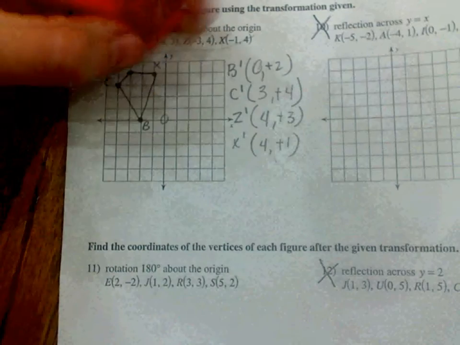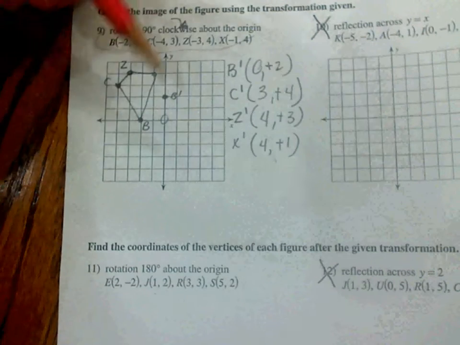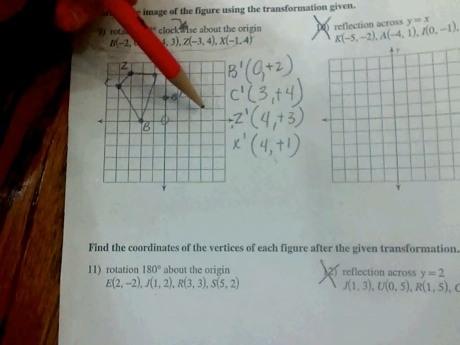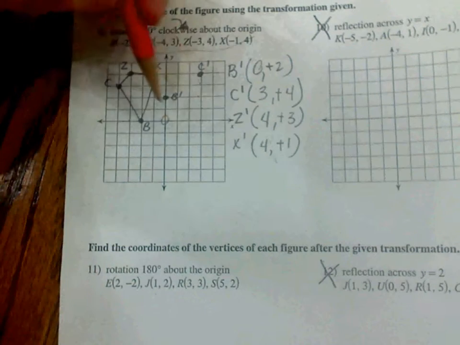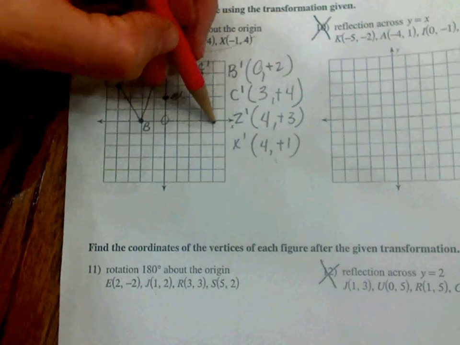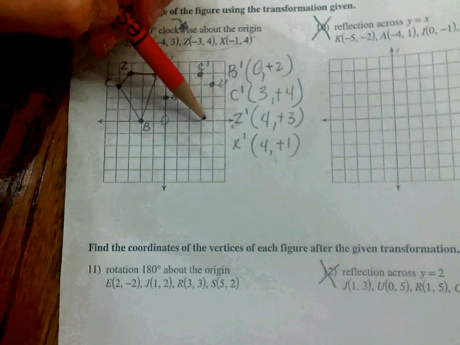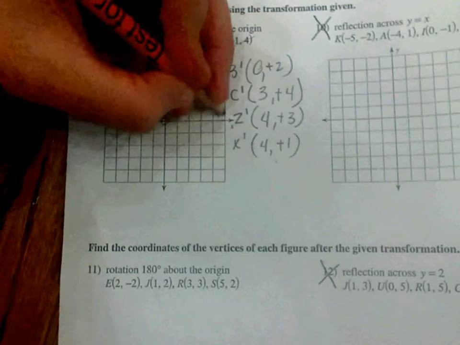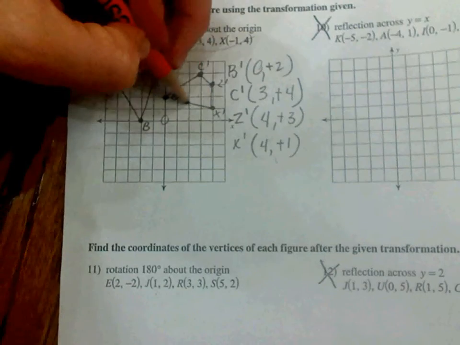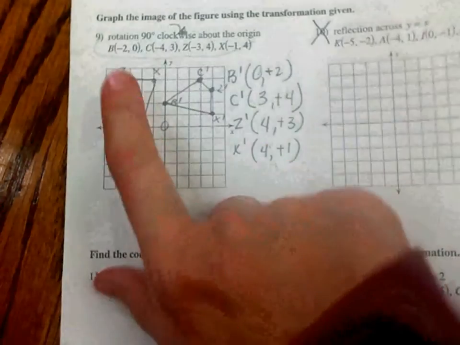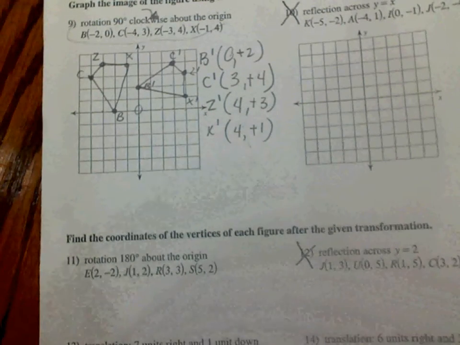So B prime is 0, 2. C prime is +3, +4. Z prime is +4, +3. And X prime is +4 and 1. Okay, that looks just like a 90 degrees clockwise rotation. Perfect. Okay, we're not doing number 10.